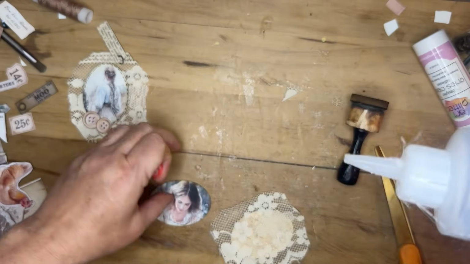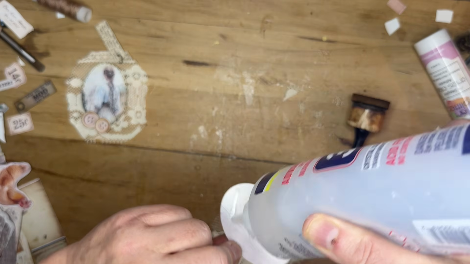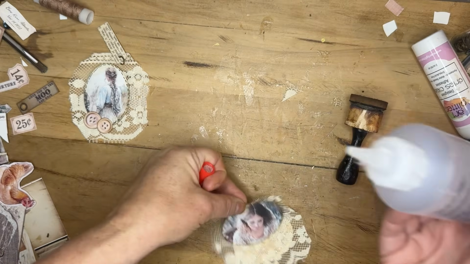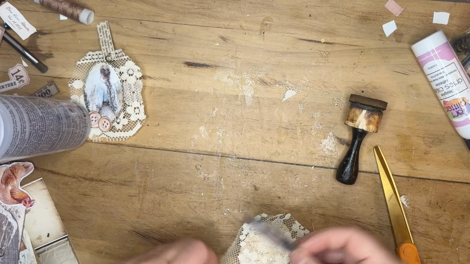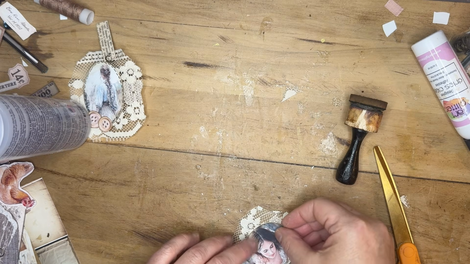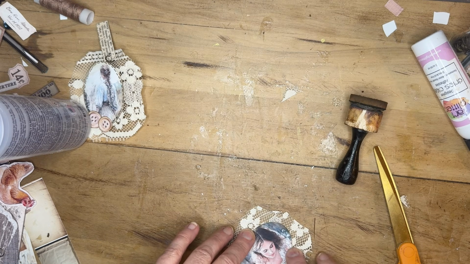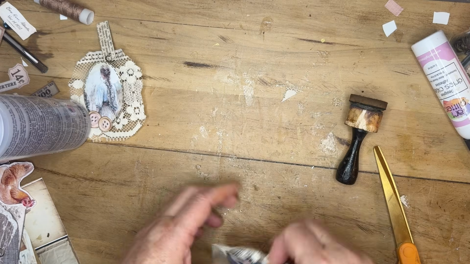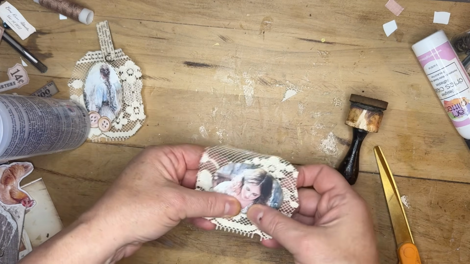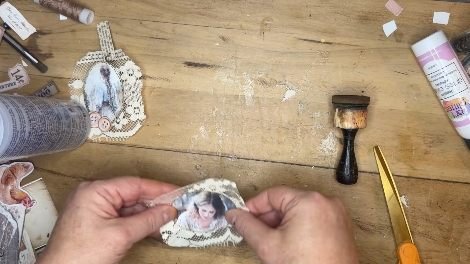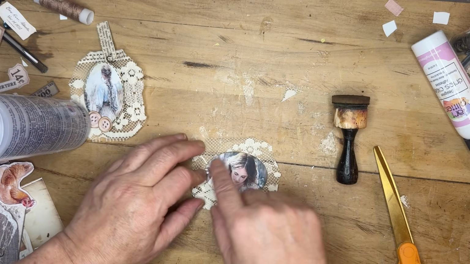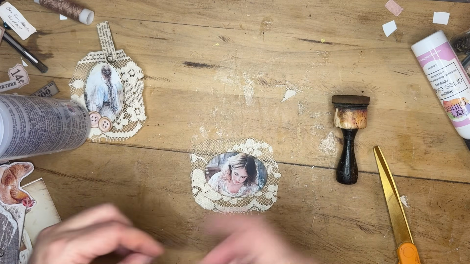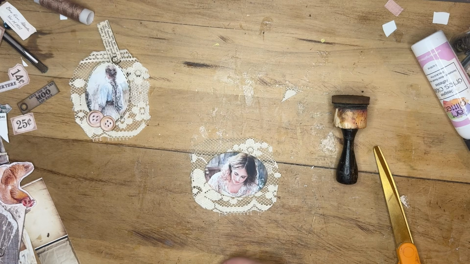Add quite a bit of glue. And it can get, you know, again, decorated further. This one I used a black pen, and I drew some dots around it. You could add a frame if you wanted to. It's completely up to you.